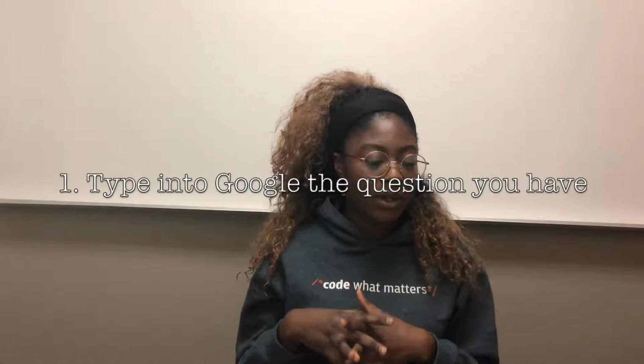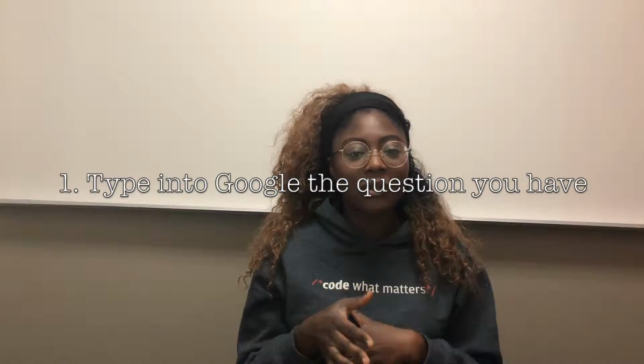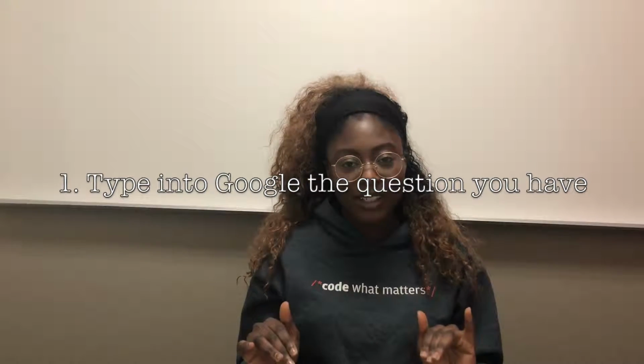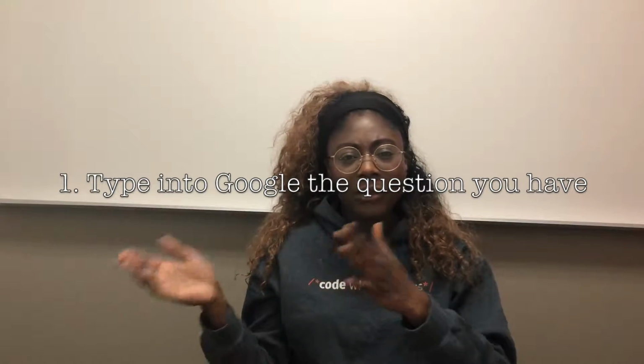So, okay, back to how to never ask a stupid question. There's basically a formula that you should follow. First, I want you to open up Google, and you're going to type in the question you have. So let's do the static versus instance methods example. Put in Google: what is the difference between static and instance methods?